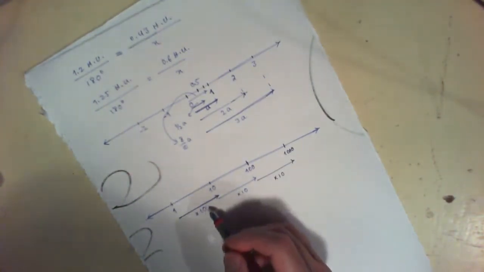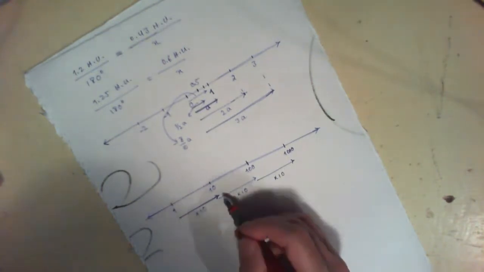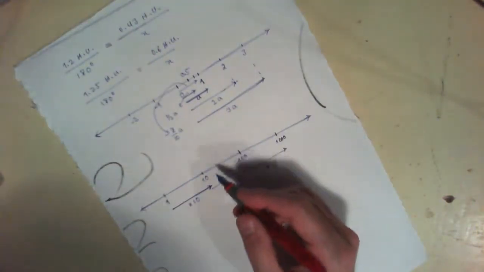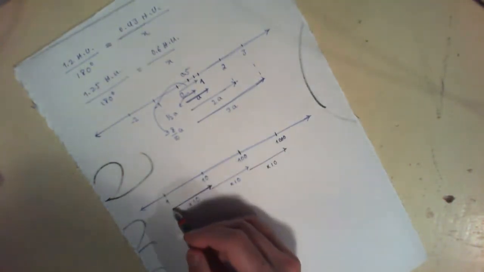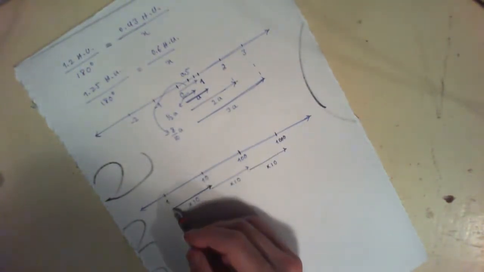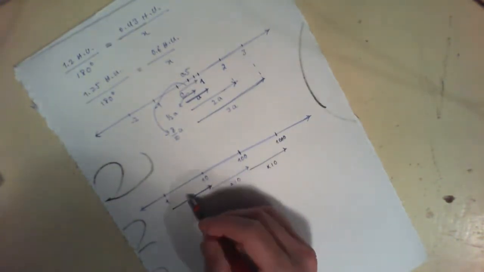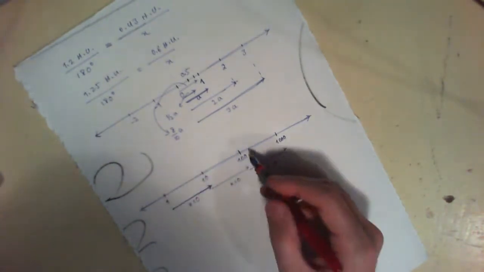So your unit scale is multiplying by 10, and it corresponds to this distance on this whole logarithmic scale. So if you want to know, for example, where 10 is, you have to go this distance, which corresponds to multiplying by 10, and that will get you to 10.